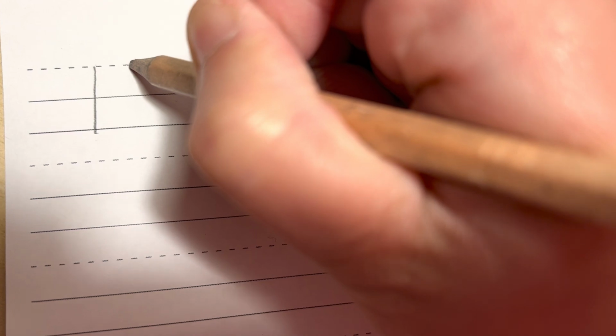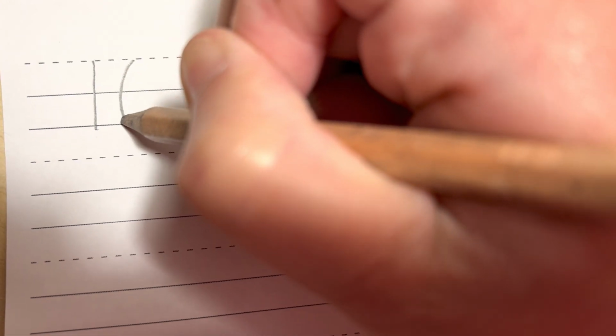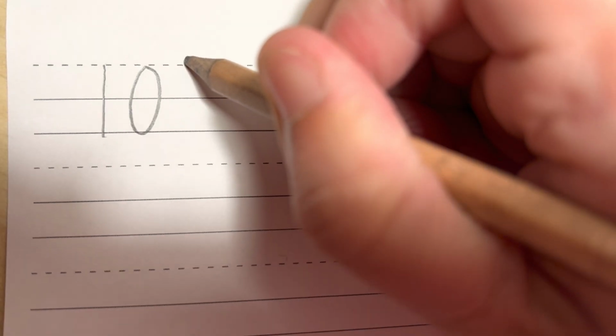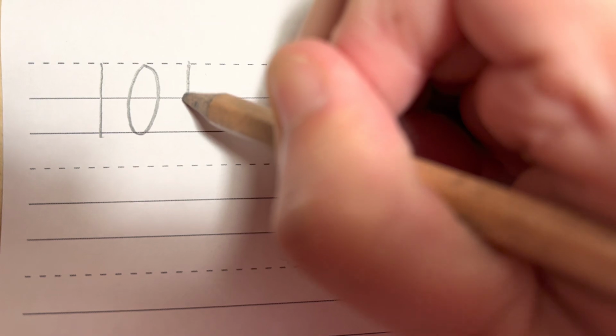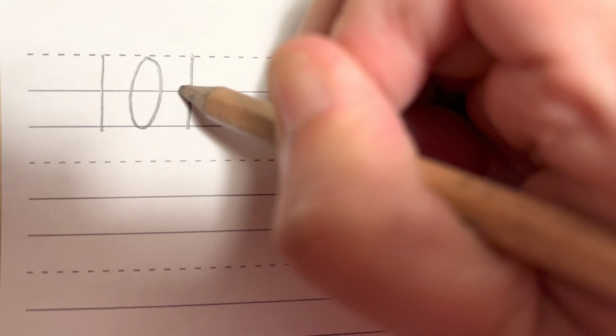First we're going to start with the dotted line, going all the way down to the bottom line. The 0, we're going to start from the dotted line, going down, touching the bottom line and go back up, join the line for the 10. And for the T, we're going to start from the line, going all the way down and cross on the line.